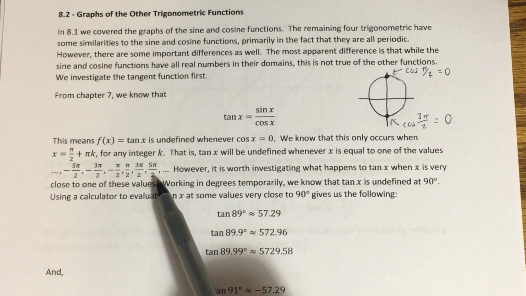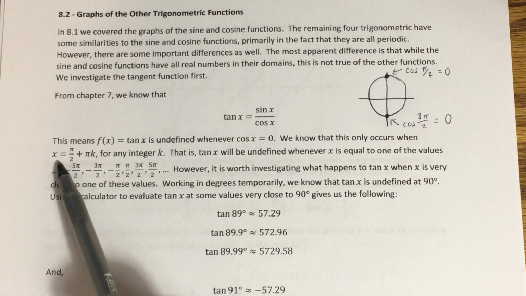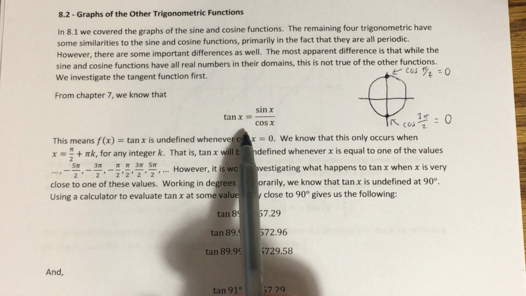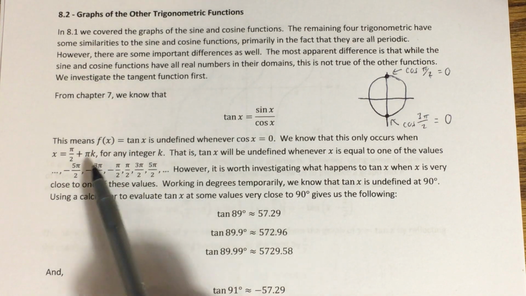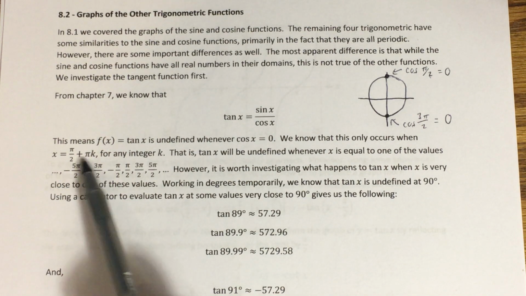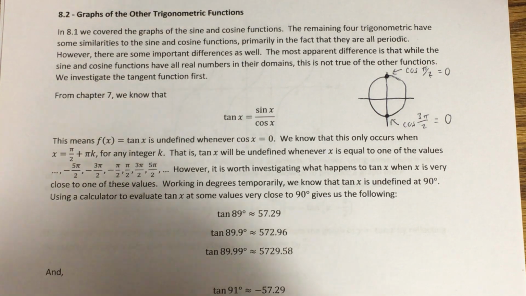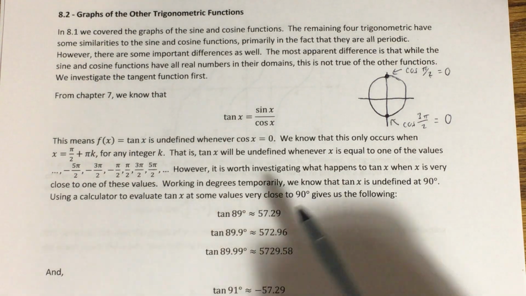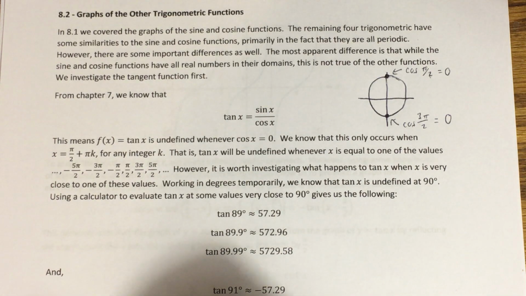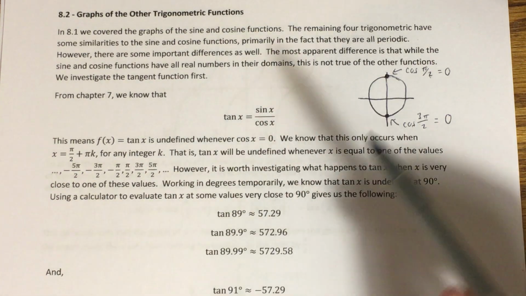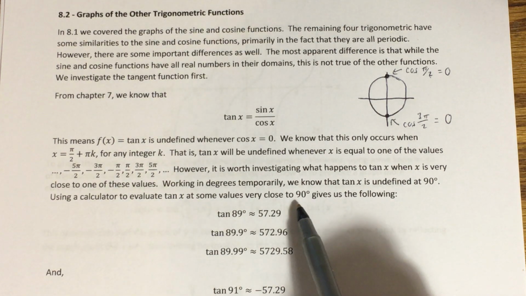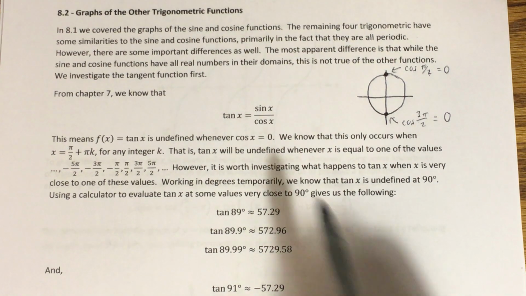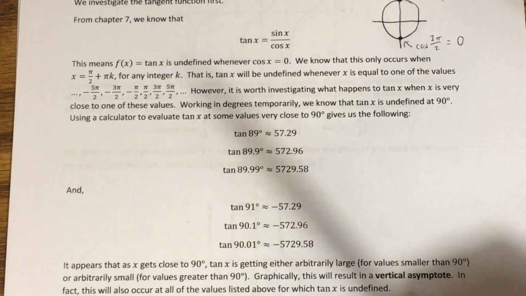In order to get a sense of what's happening at these values where tangent is undefined, since we can't plug pi over 2 into the tangent function, let's plug in numbers that are very, very close to it and think about the behavior of the tangent function near those values. For the purpose of plugging things into a calculator to check this, it's easier to work in degrees in this example. So we're going to temporarily switch over to degrees. Pi over 2, where tangent is undefined, is the same thing as 90 degrees. So tangent of 90 degrees is undefined.